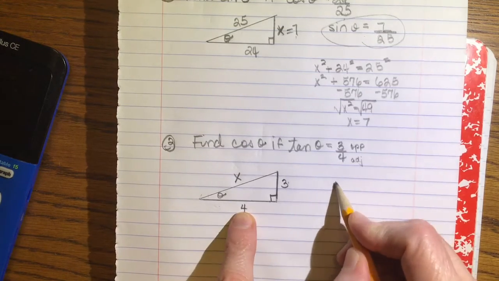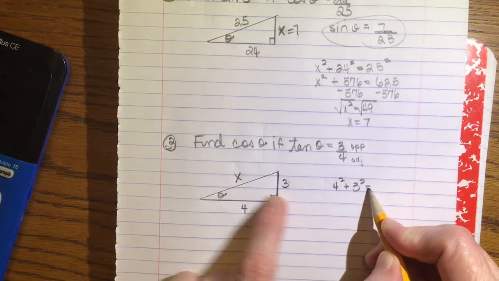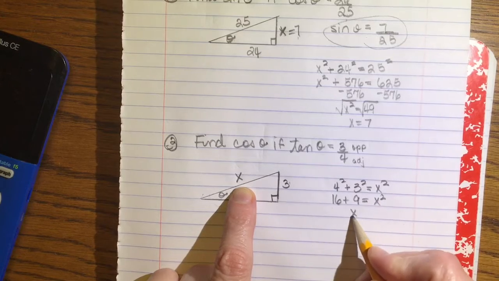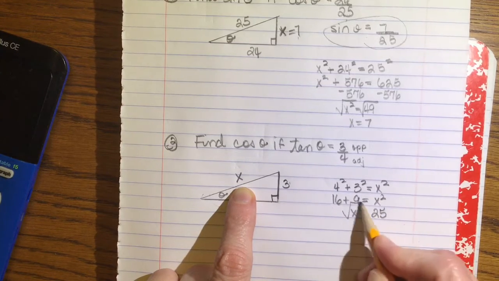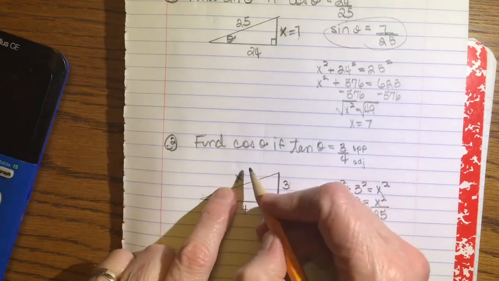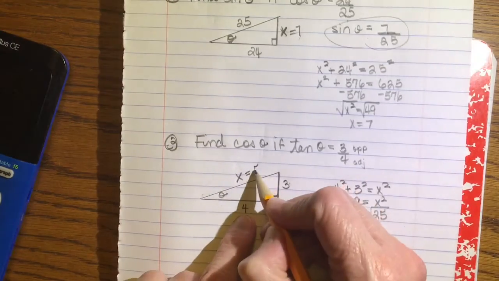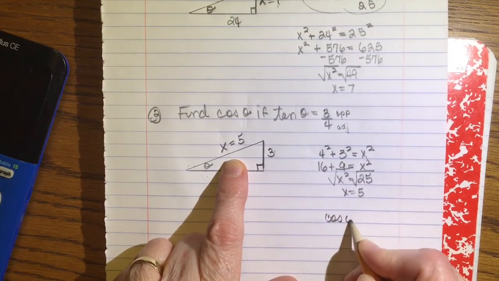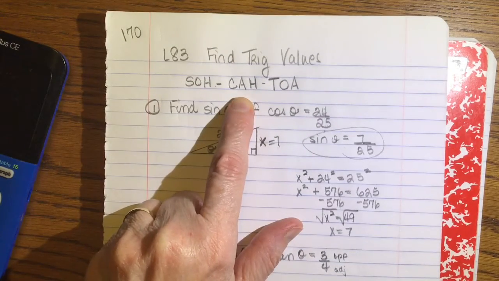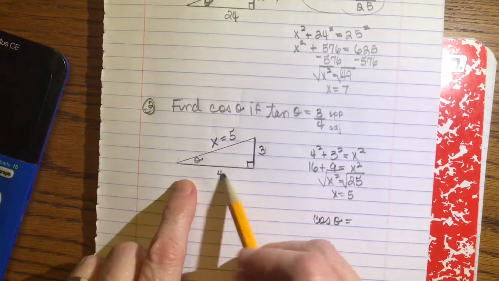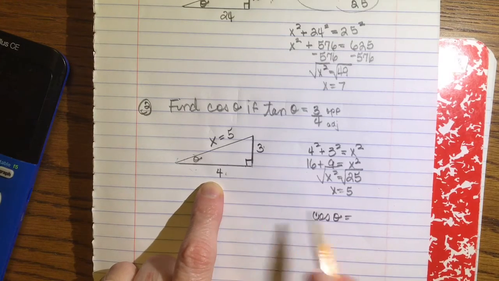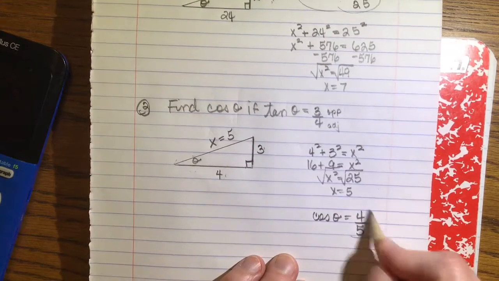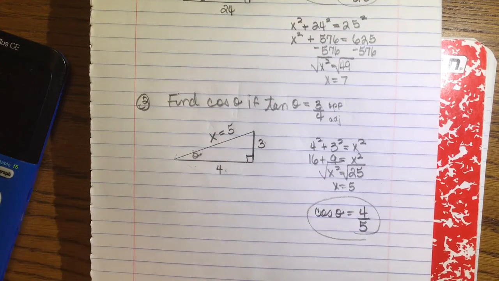So we've got leg squared plus leg squared equals hypotenuse squared. 16 plus 9 equals x squared. X squared equals 25, square root, and so x is 5. So you probably should have known that one anyway. That's that easy one. So what do we have now? We need to find cosine of theta. So cosine of theta is adjacent leg over the hypotenuse. Well, the adjacent leg we already knew was 4, but now we know the hypotenuse, which is 5. So it's 4/5. Now in this case, this again is one that was already reduced. Sometimes they will be, sometimes they won't be.